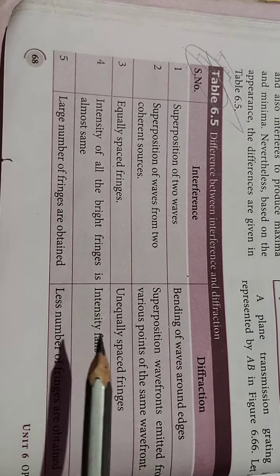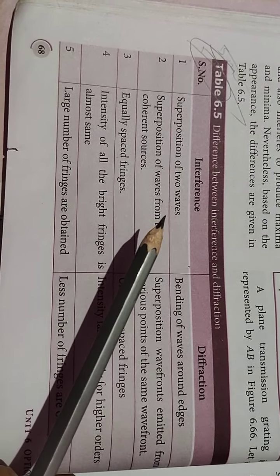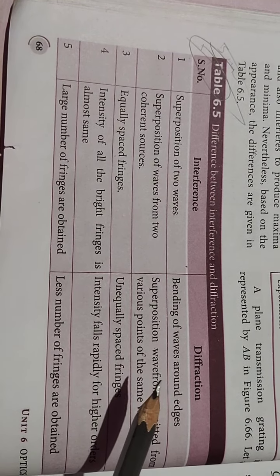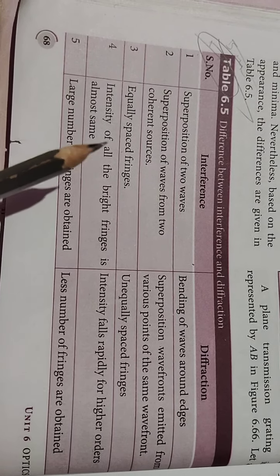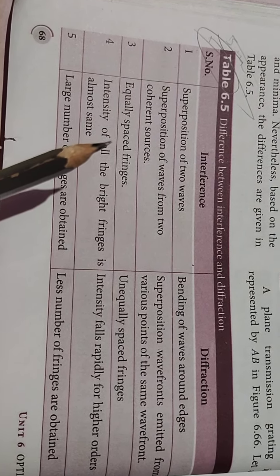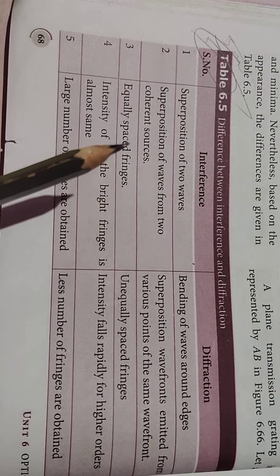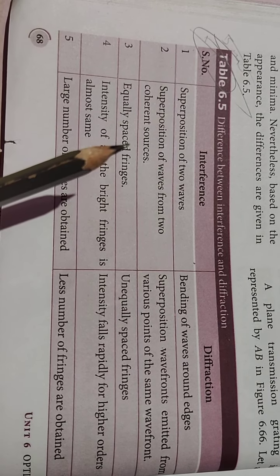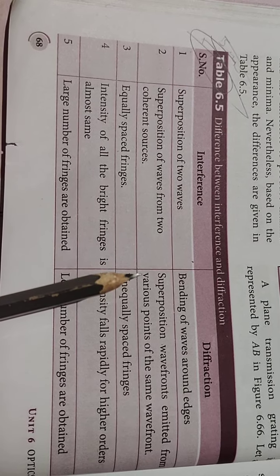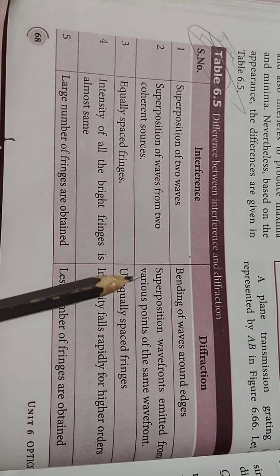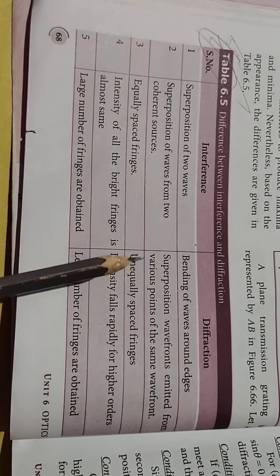First of all, interference means superposition of two waves. Diffraction is the bending of waves around edges. In the second point, interference is the superposition of waves from two coherent sources. We know that a coherent source is one whose wavelength and phase are the same. In diffraction, it is the superposition of wavefronts emitted from various points of the same wavefront.